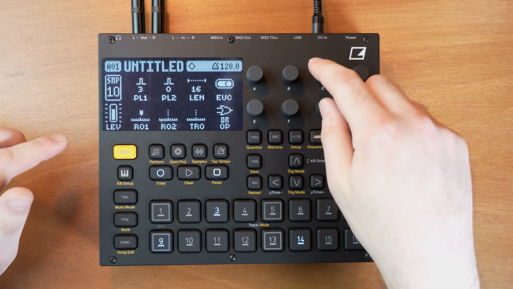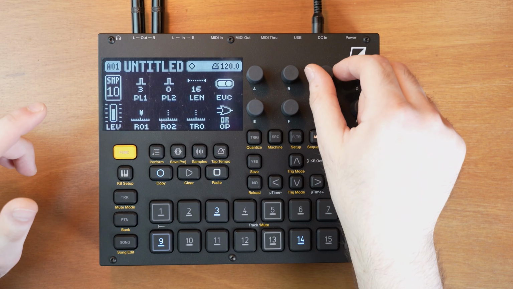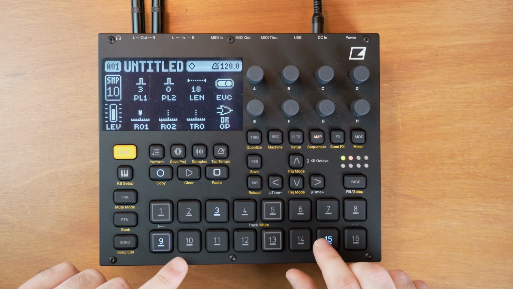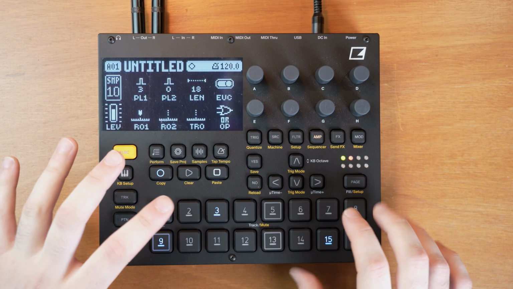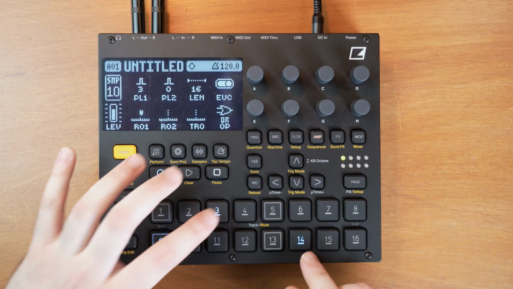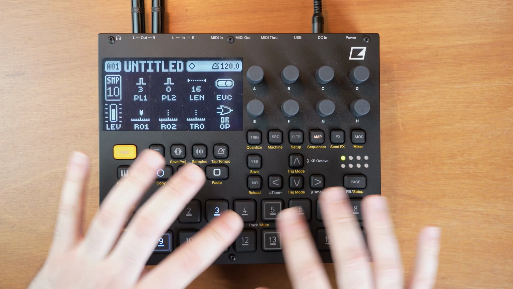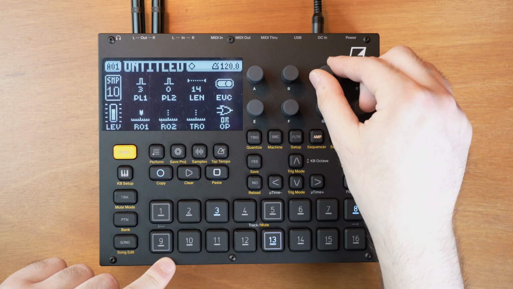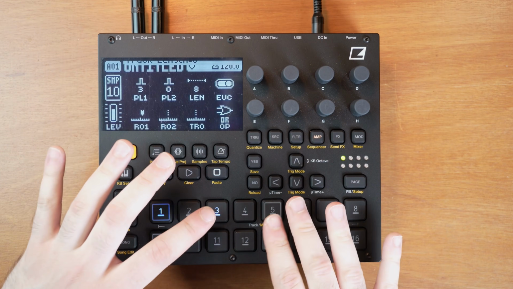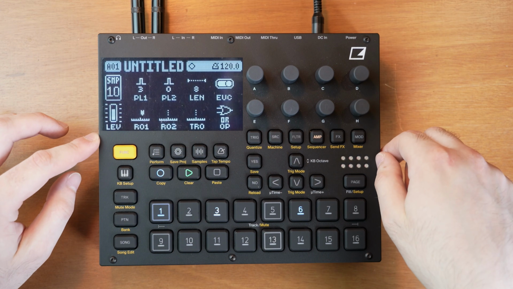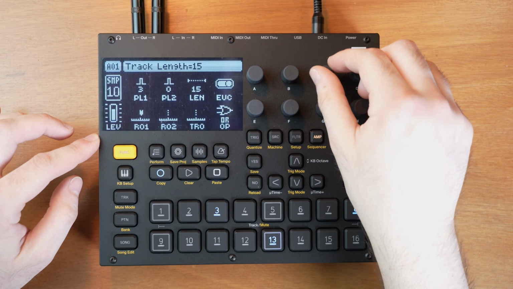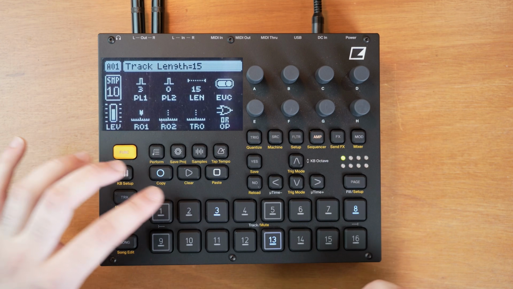Okay, and now you can see that the length mode became active. And now I can reduce the length. And that means that also the amount of pulses changes because it's still divided equally, or trying to. So for example, right now I've got 3 steps divided in a space of 16. But if I change the length to 8, I still get 3 steps, but divided in a space of 8. And now you can create some really weird polyrhythmic patterns. For example, if I set it to 15.